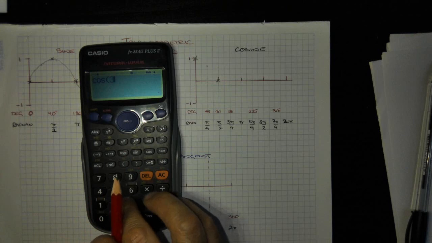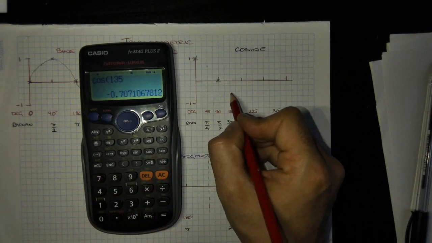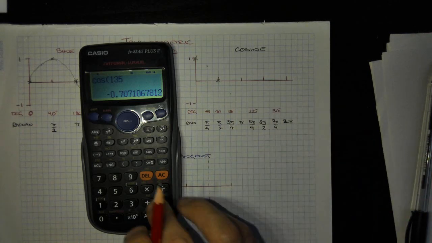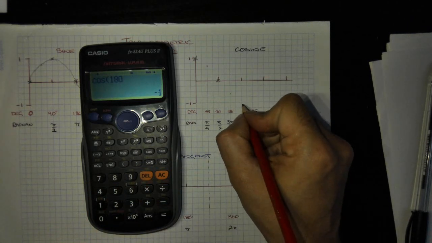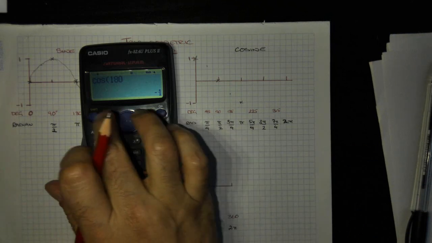Cos 135, I get negative 0.7, somewhere here. And then cos 180, I get negative 1.